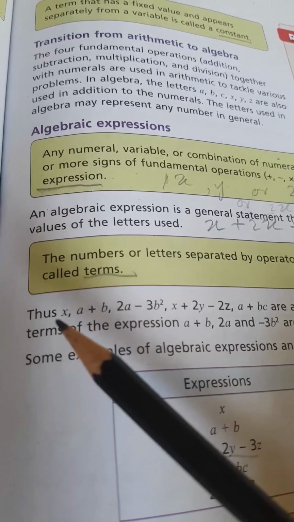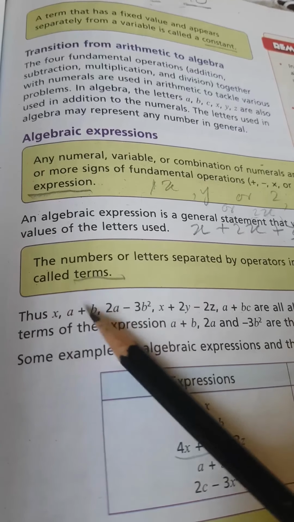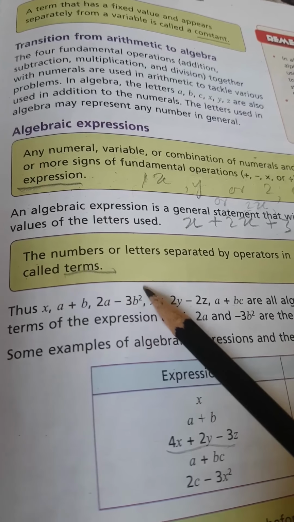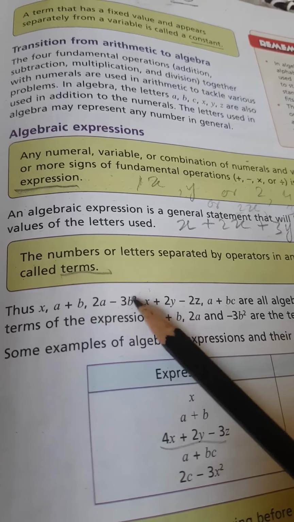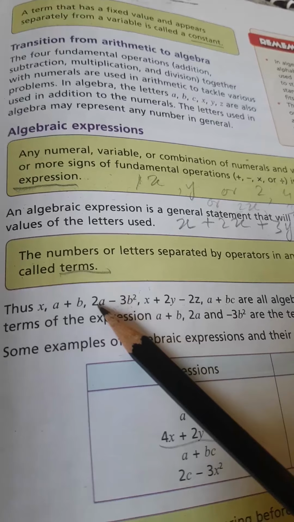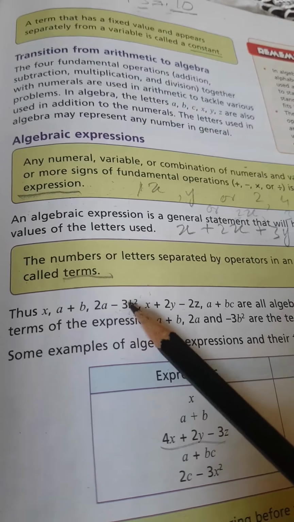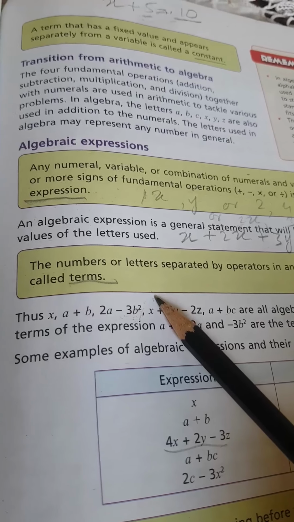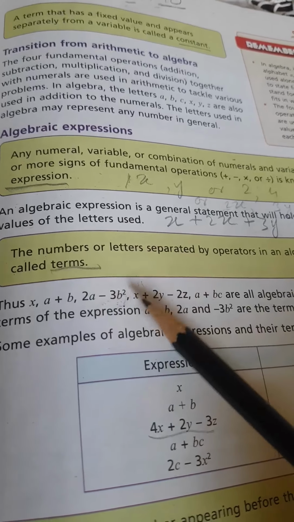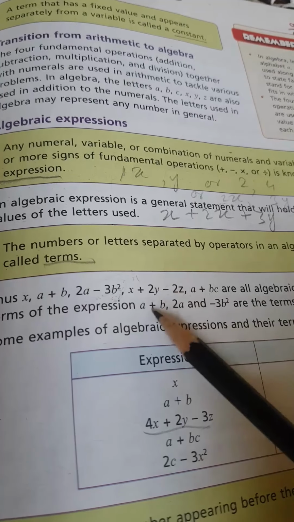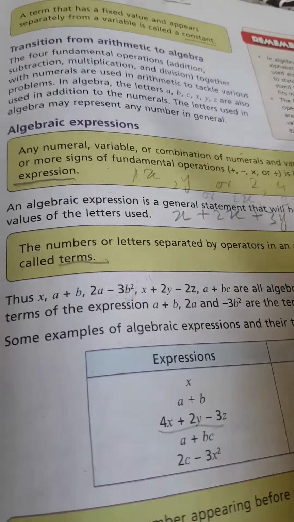Examples are given, like x is an algebraic expression, a plus b is an algebraic expression, 2a minus 3b square, having two variables a and b square connected with a negative sign, having coefficients 2 and 3. 2 is the coefficient of a and minus 3 is the coefficient of b square. So these make an algebraic expression. x plus 2y minus 2z is also an algebraic expression. a plus bc, all are algebraic expressions.